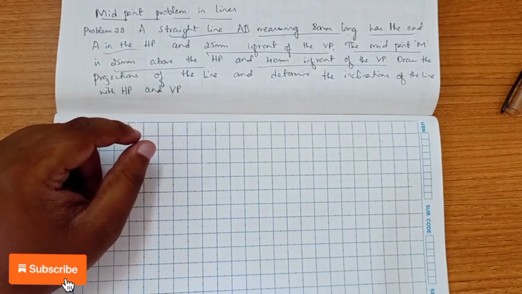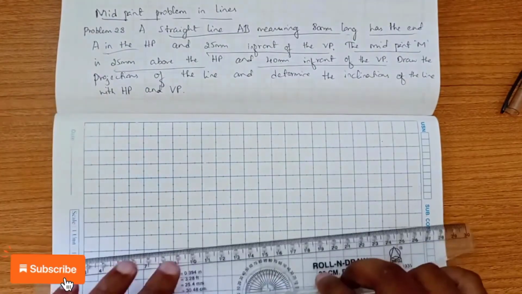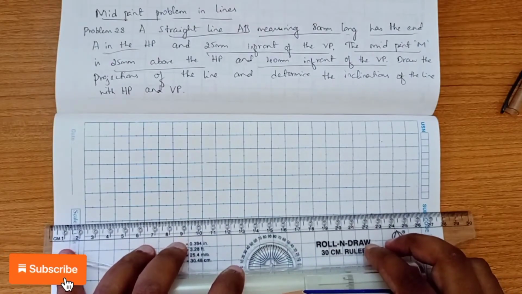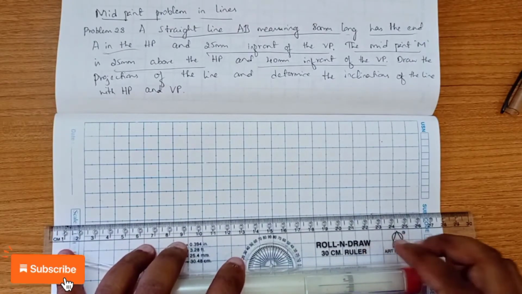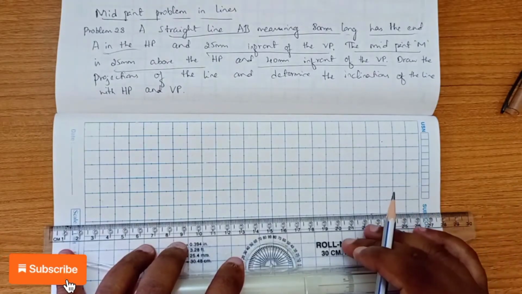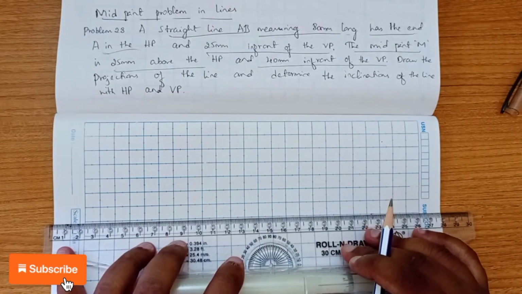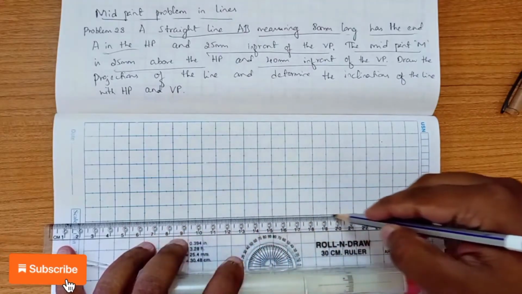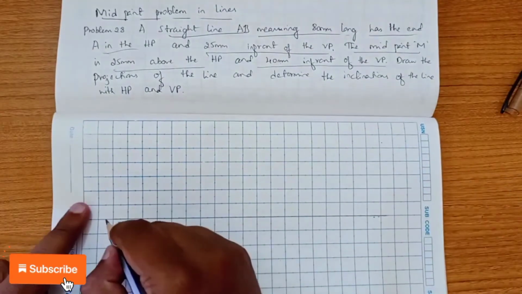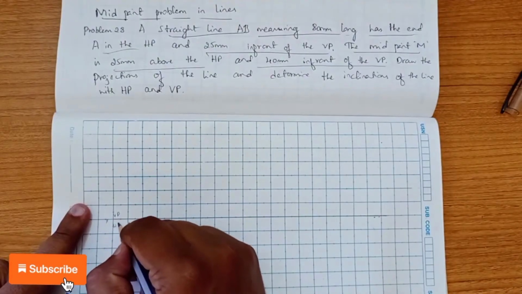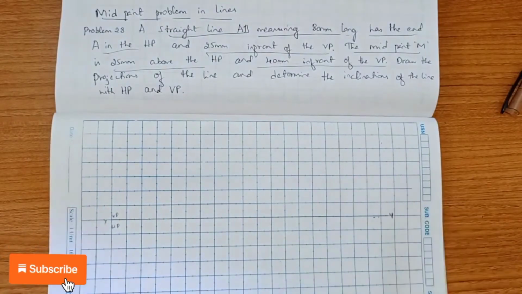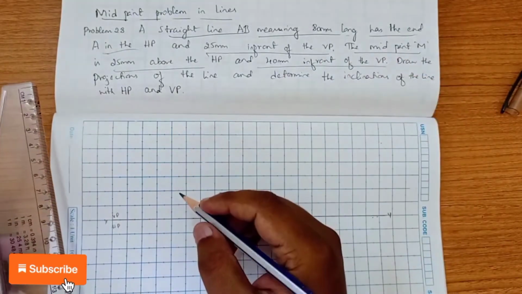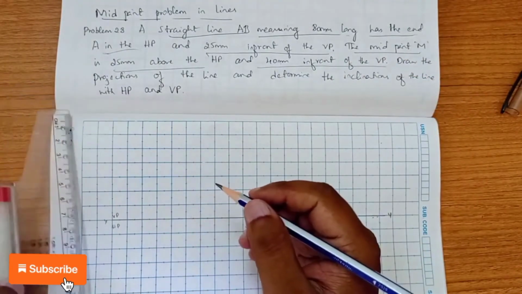So first we are going to draw an XY line. Draw here VP, HP and Y. So here the end A is in HP and 25 mm in front of VP.